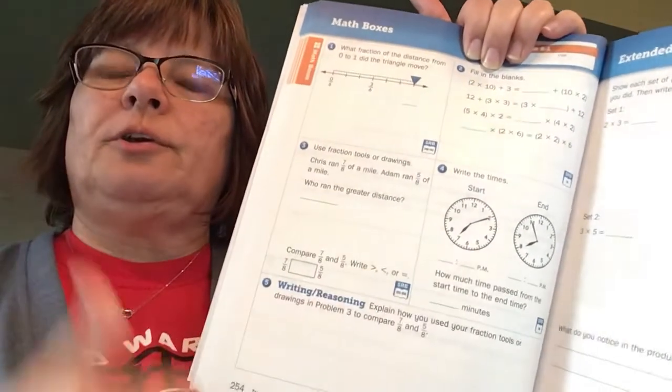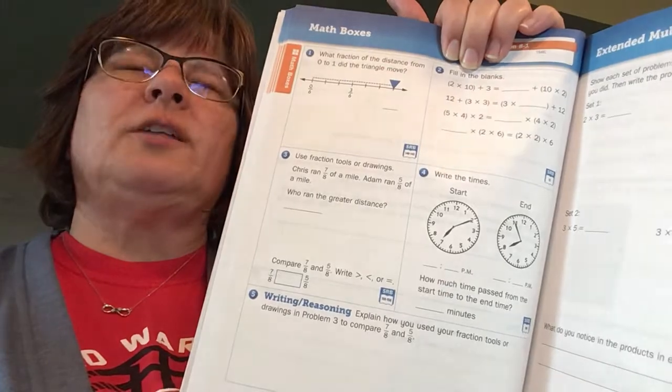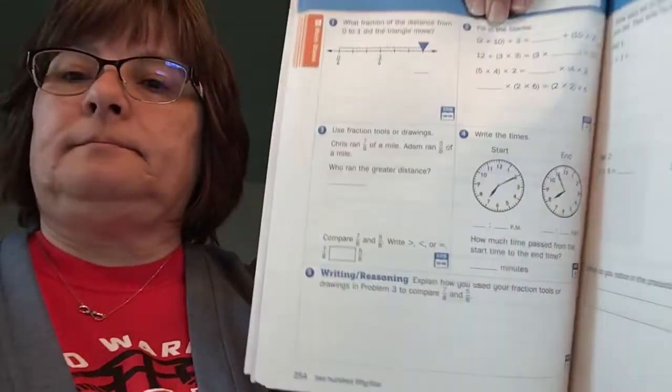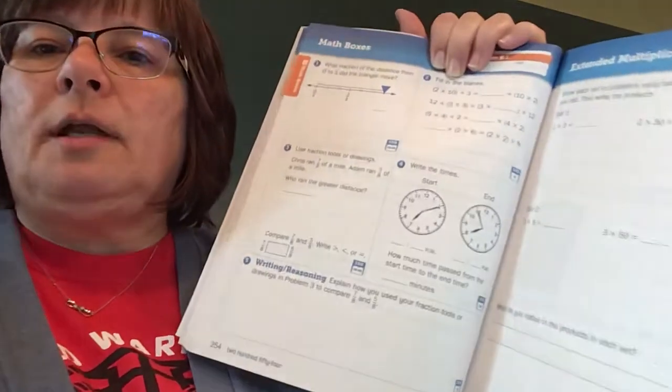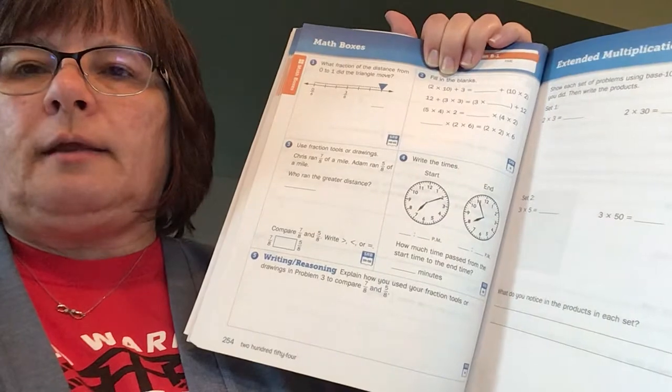And explain how you used your fraction tools or drawings in problem 3 to compare this. So remember, your fraction tools are your circles, your fraction strips, and a number line. So you should be talking about which tool that you used in your thinking for number 3.